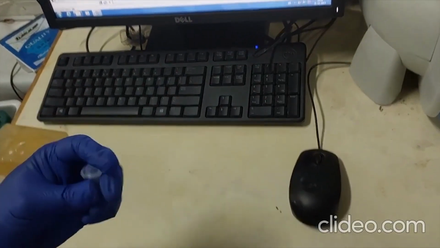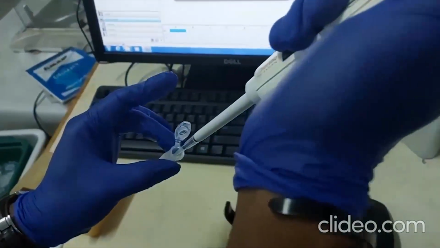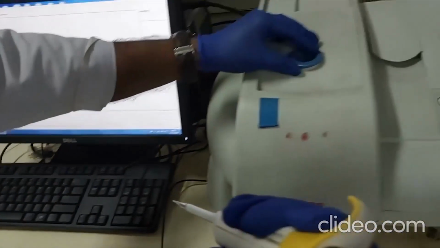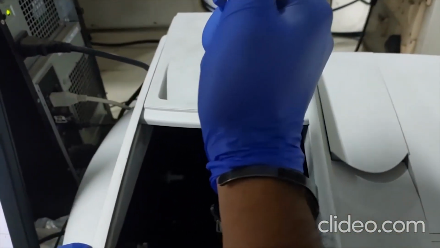So this is the ligand solution. We will take 2.5 microliter from this, and then we will add this 2.5 microliter in the sample cuvette.